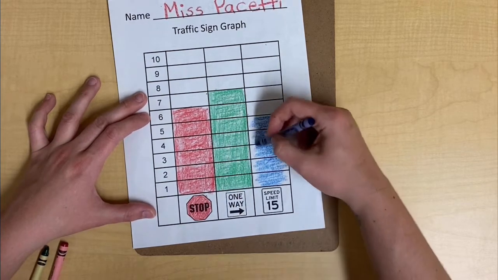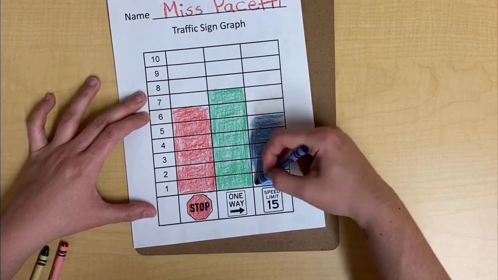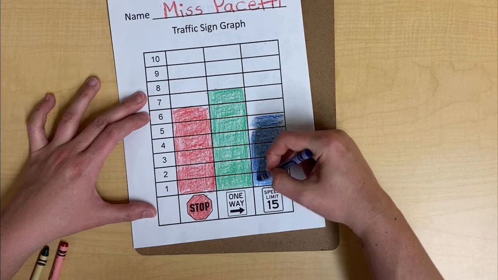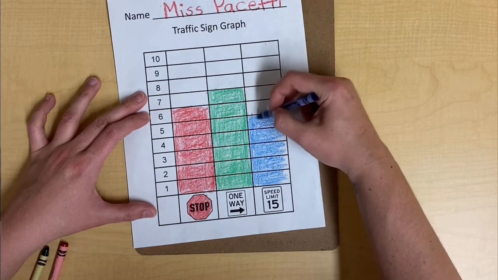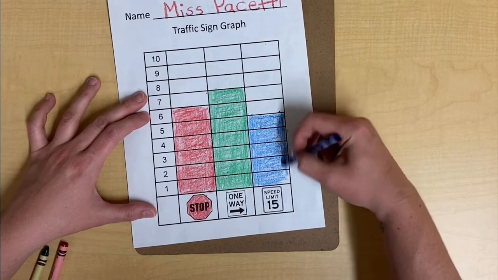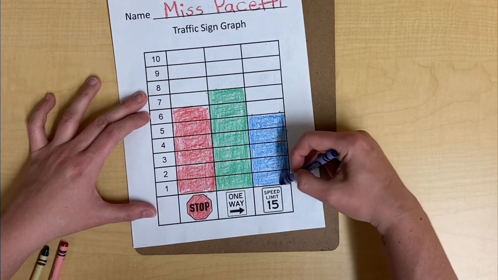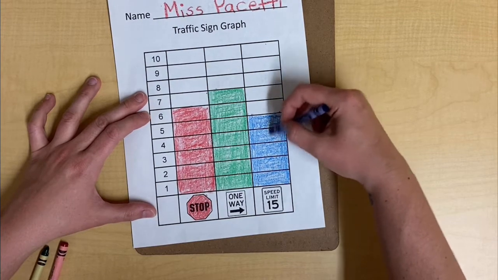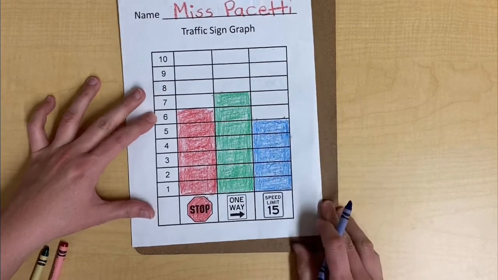All right, now let me go back and do my best to get any white spots I missed. All right, that looks pretty good.